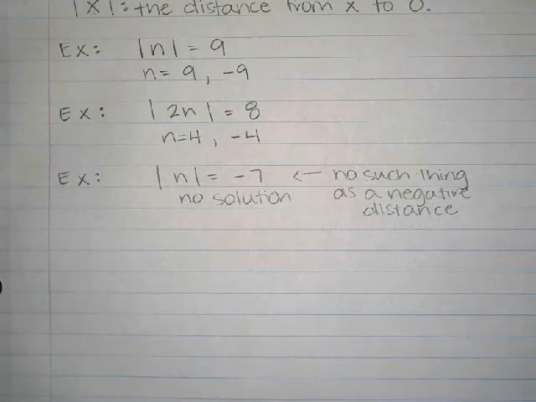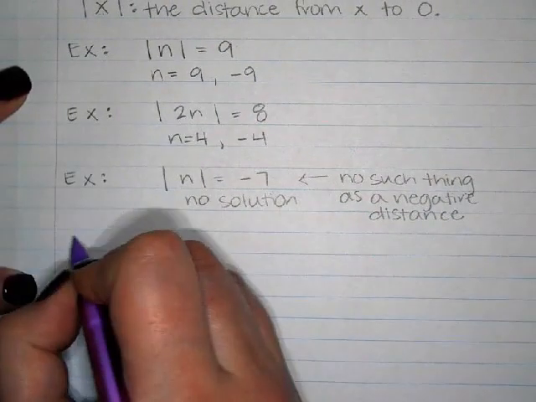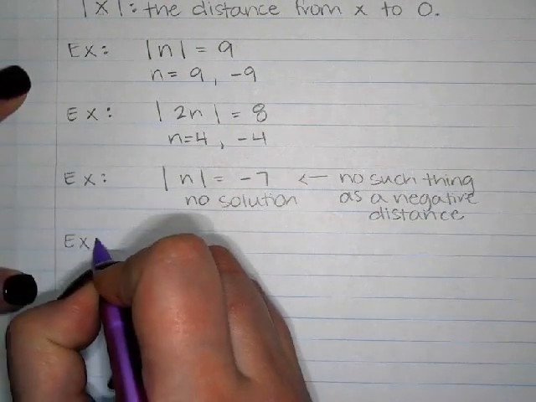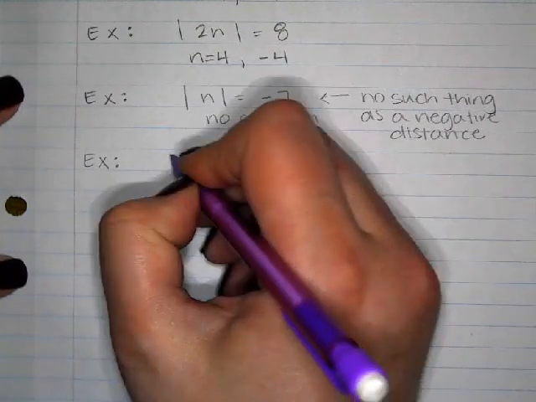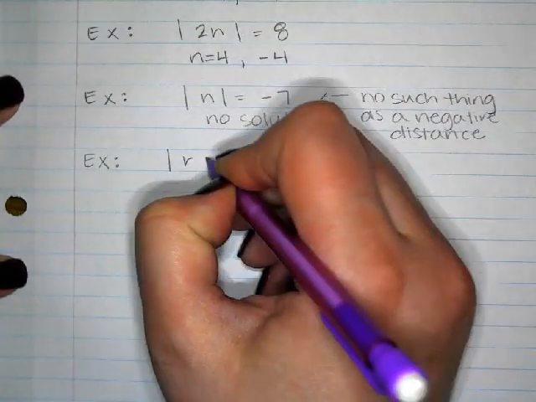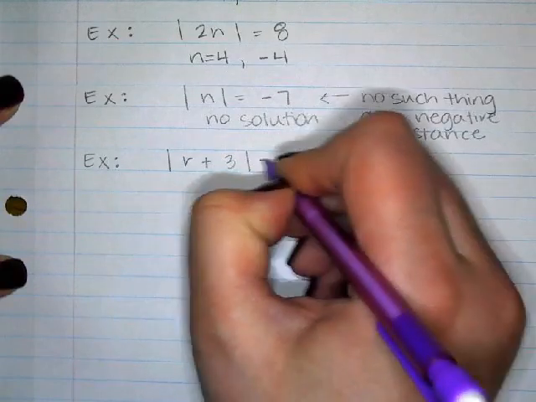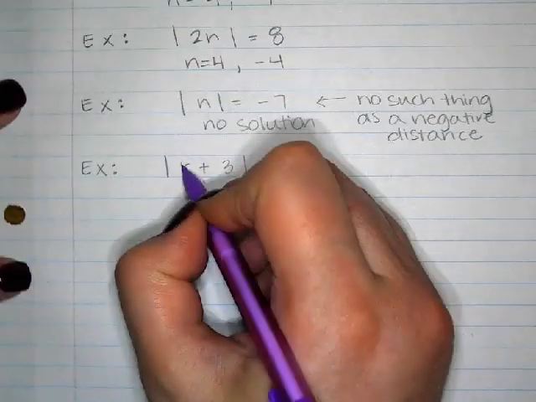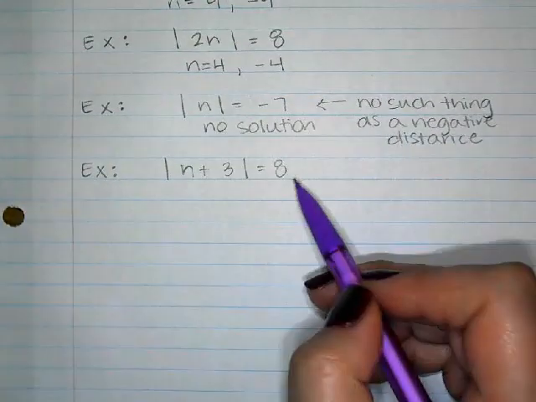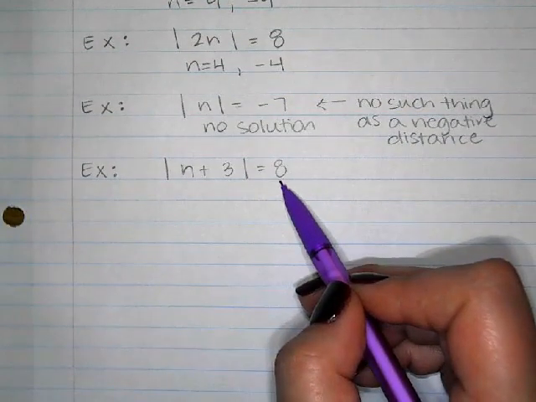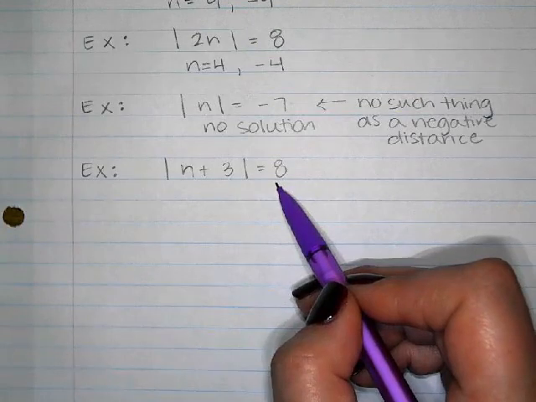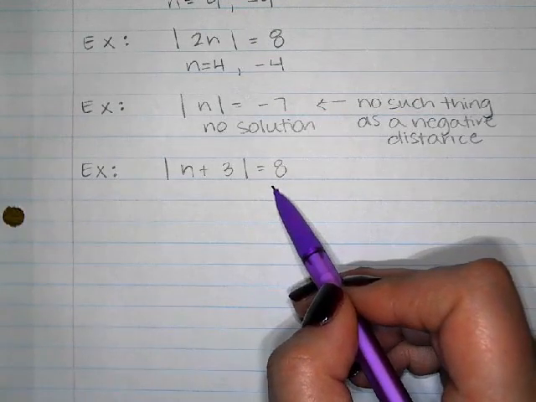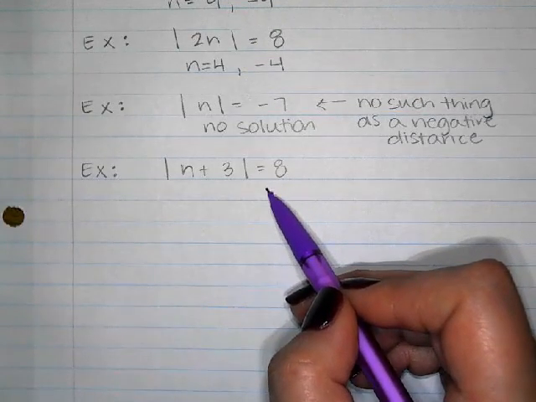Okay, let's try another one. All right, this one might hurt your brain a little bit. So we're going to say a number, I'll use n, a number plus 3 is a distance of 8. So what would the number be? 5. Okay, for sure the number could be 5.